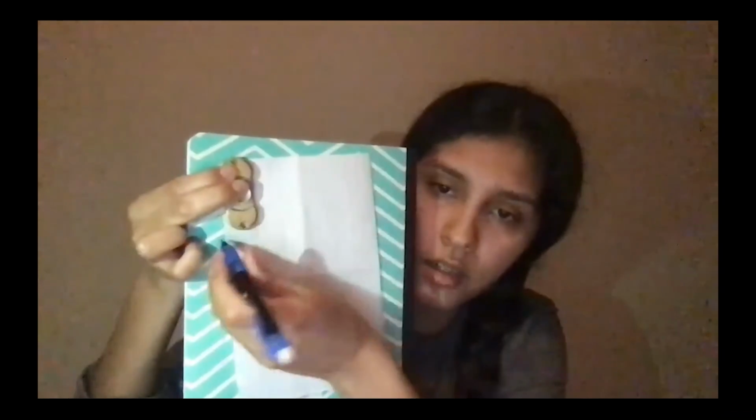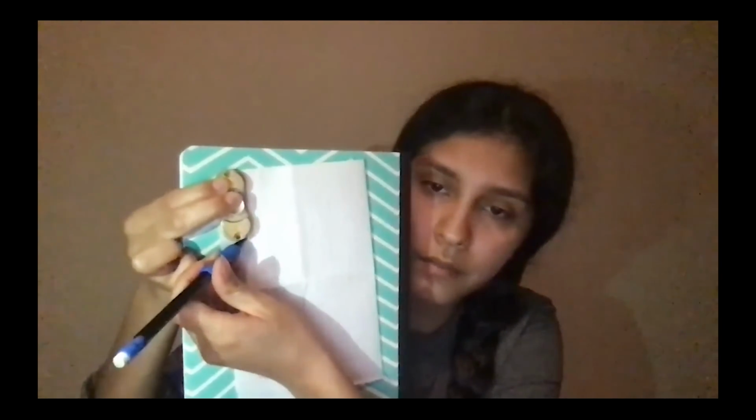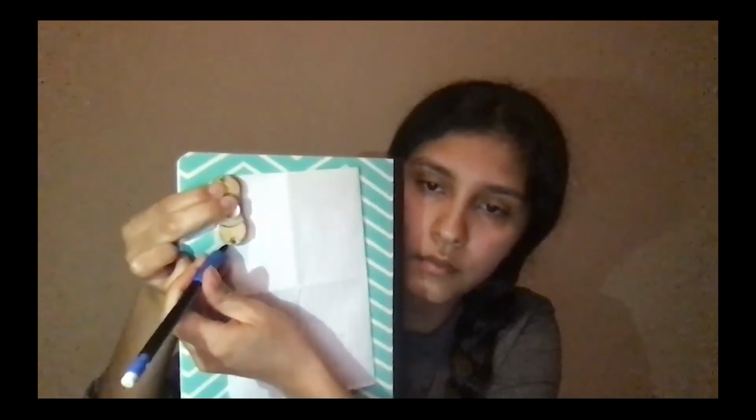So what I can do with my piece of paper, I grab a fidget spinner and I put it from the top to the bottom. So this is the very top of my paper, you see? And just where the fidget spinner ends, I would make a line. Just like that. So there's my line.